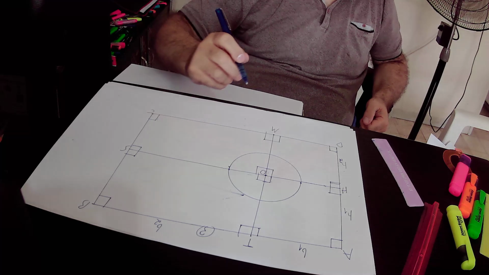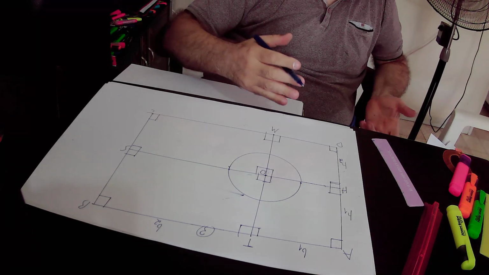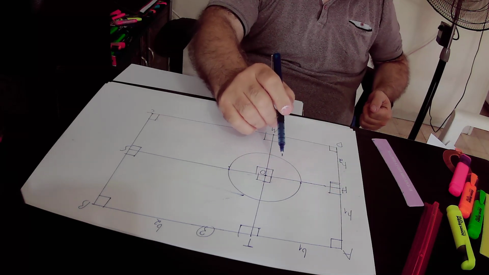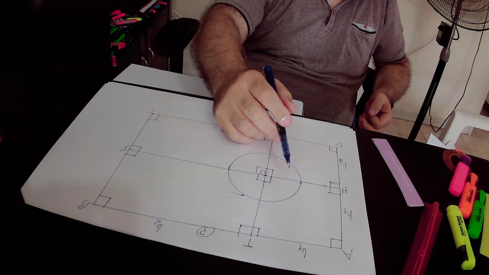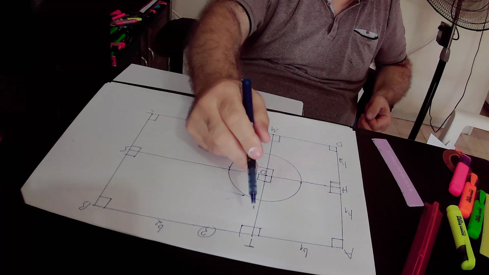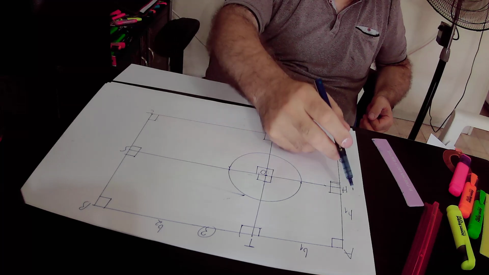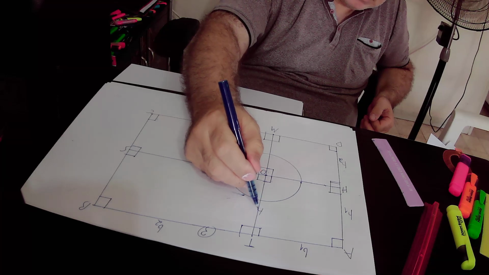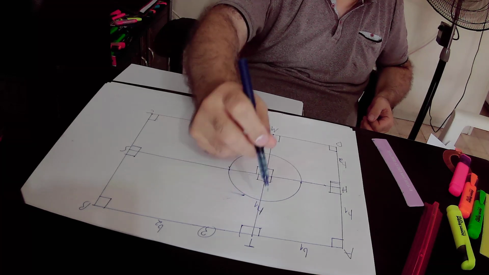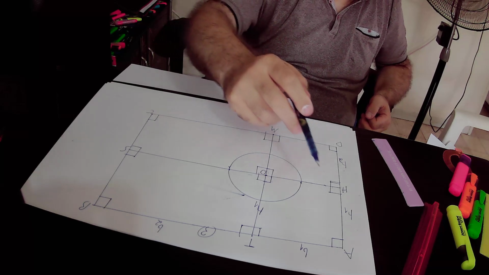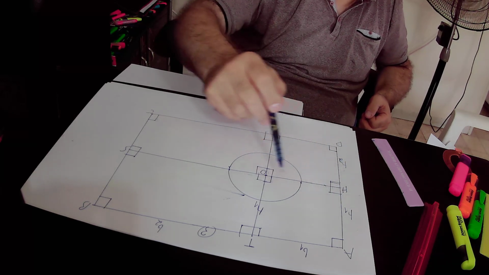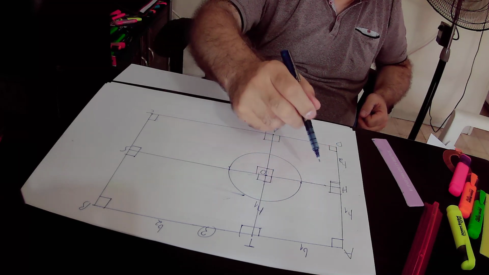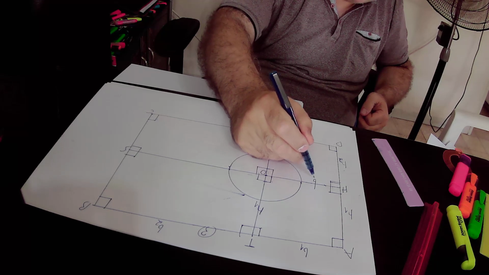I repeat again, we have the rule that the opposite sides of a rectangle are equal to each other, so we will focus on rectangle ATHO. In this rectangle, the opposite sides must be equal to each other. That is to say, side AH equals side TO. But we know that AH equals H1, therefore TO must be also equal to H1. Likewise, in rectangle ATHO, AT must be equal to HO. But we know that AT equals B1, therefore HO must be also equal to B1.